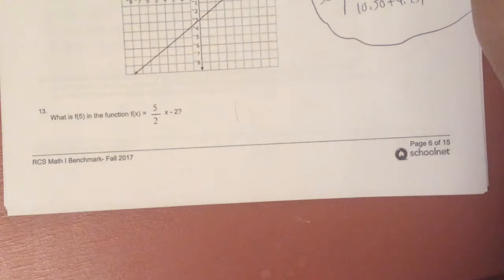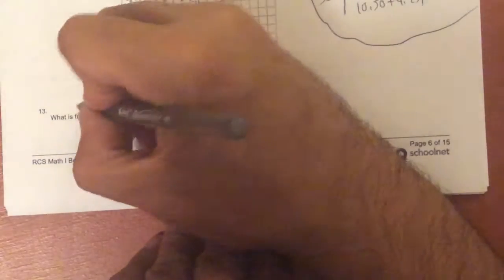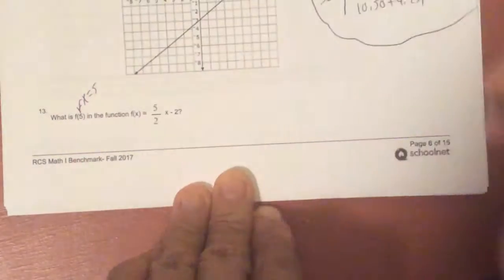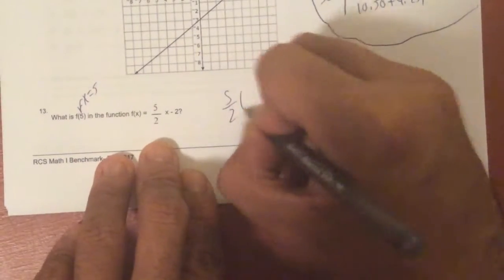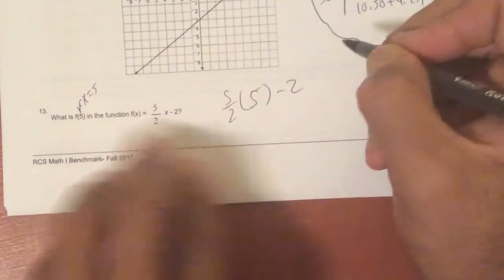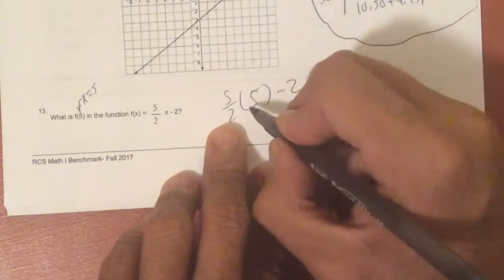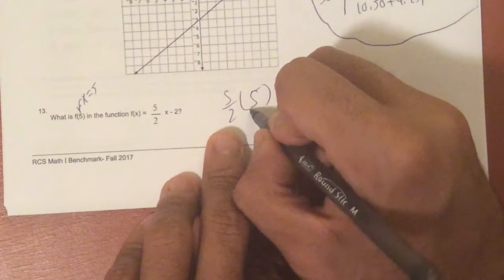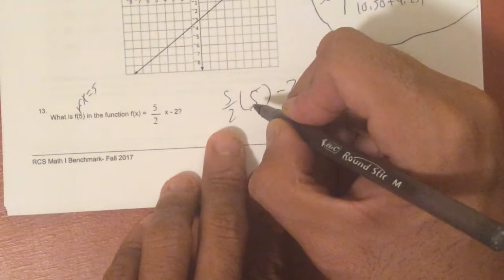What is f of 5 in the function f of x equals 5 halves x minus 2? So remember, this means x equals 5. Instead of the x, I'm going to put parentheses, and inside those parentheses goes 5. Now remember, when you're multiplying fractions, you have to multiply straight across.